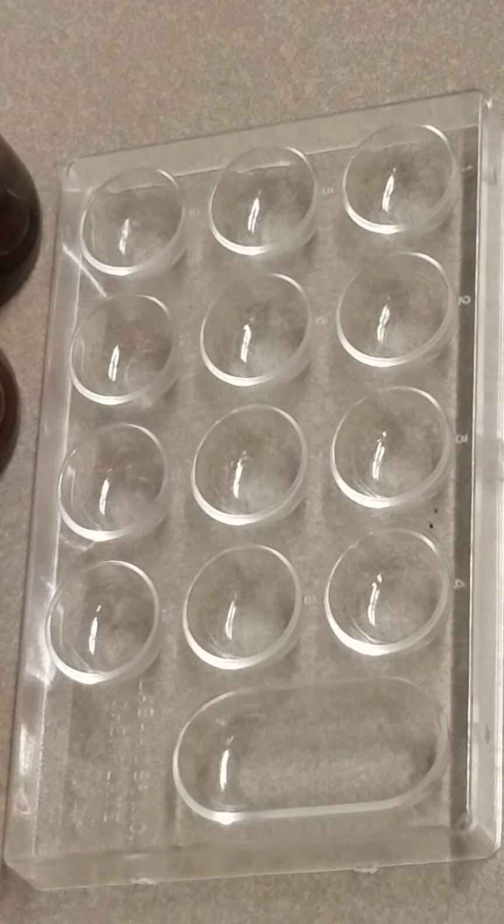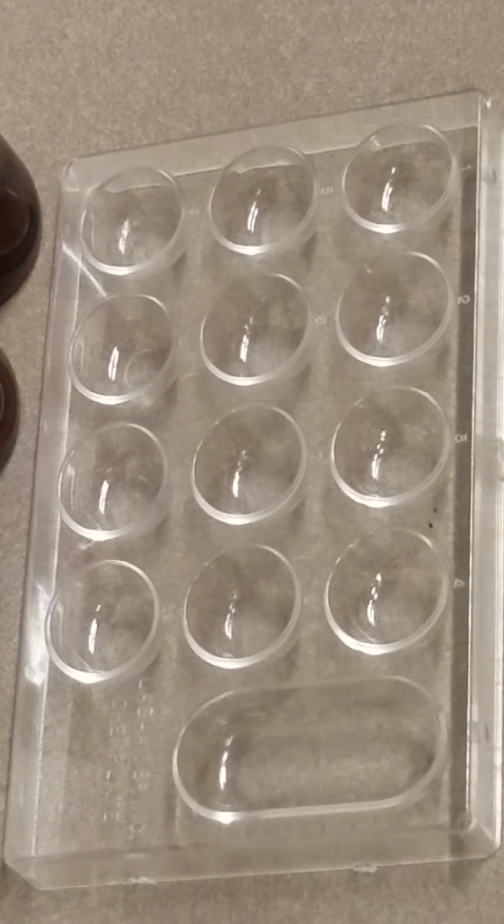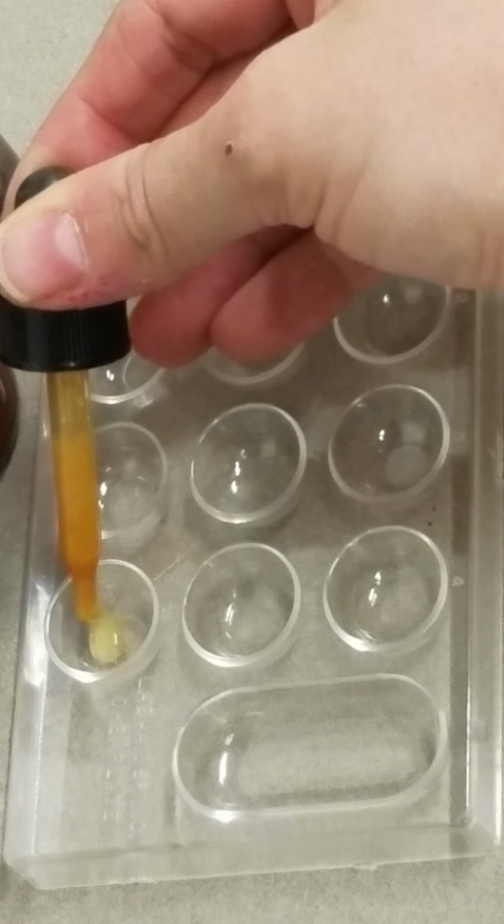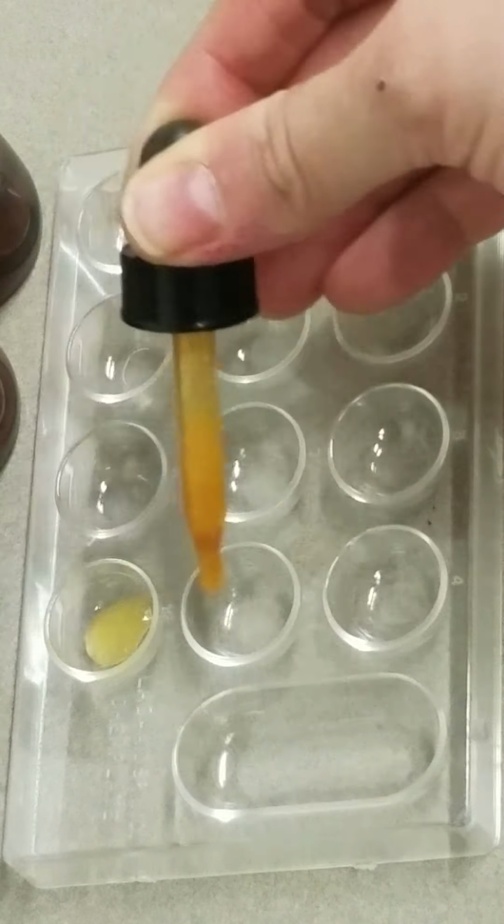I have a clean well plate here, and I'm going to add a couple of drops of my simulated A positive blood in 3 different wells. Then I have my anti-A that I'll add in the first well, and you see we get a reaction, so that indicates that the blood type is positive for A antigens.